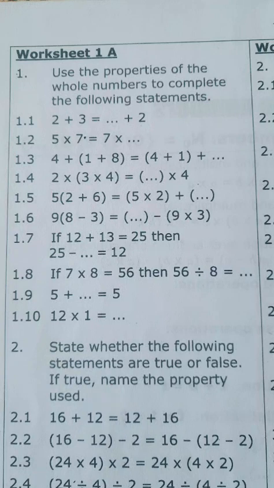1.2. 5 times 7 is equal to 7 times, what would be the missing number there? Okay, CF for life says 5. Lesejo says the same. Alright, so it seems like we are on the same page. So 5 times 7 is equal to 7 times 5.